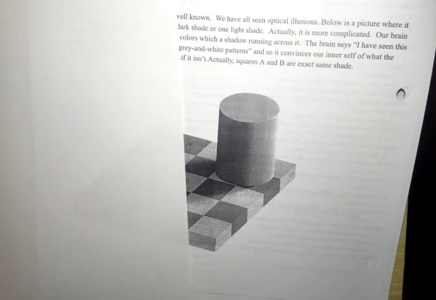So let's see here. Let's cover up everything else. We're going to cover up these squares except for A and B. Right now it looks like A and B are black and white. Definitely different colors. Let's cover this up. Are you seeing it now?